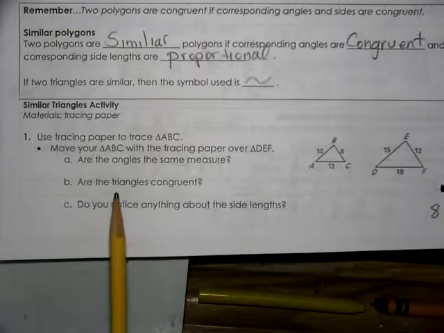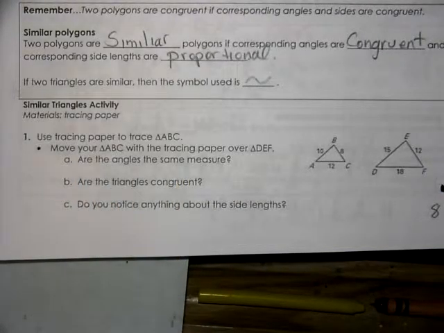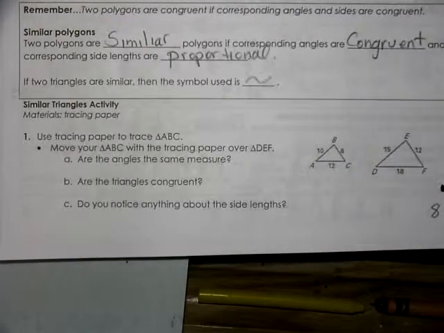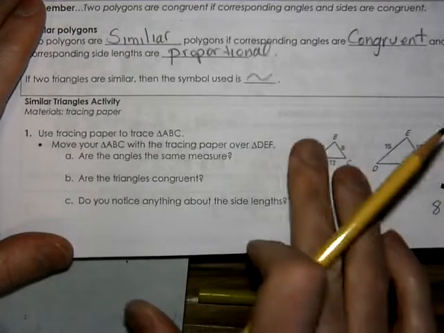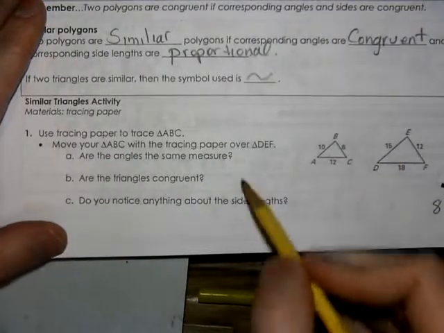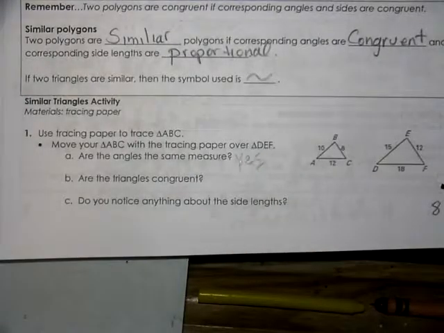Here, the idea was to use tracing paper, and the tracing paper would be there to help you identify if the angles were congruent. I don't have tracing paper in front of me at the moment, but what you would do, by tracing out one of the angles, we could then slide it over to identify that it was the same measure in the other triangle. That would show that the angles were in fact congruent.